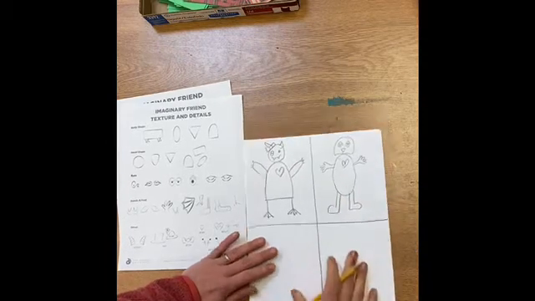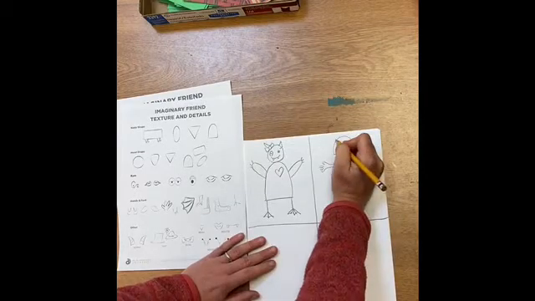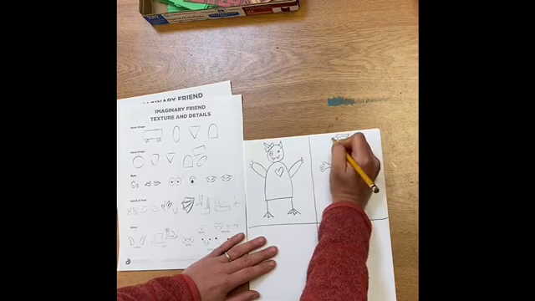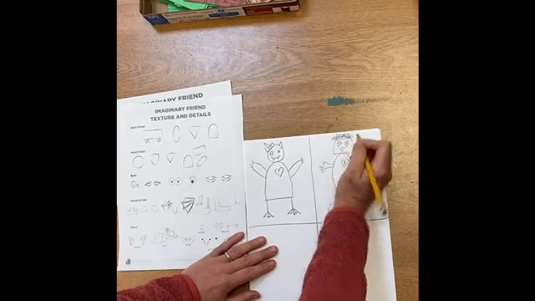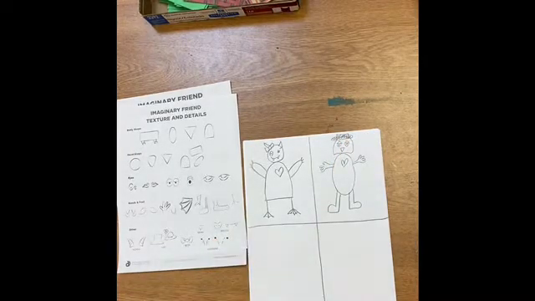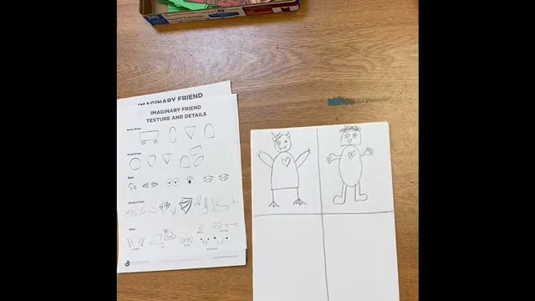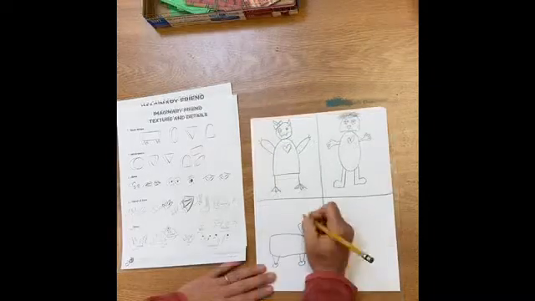Maybe this one has feet like this. And you can add any other details that you think of. Maybe this one wears a hat. I think that could be silly. So there's my second idea. I'm gonna work like that for 2 more ideas, and then I'll show you how we will change these onto good paper.